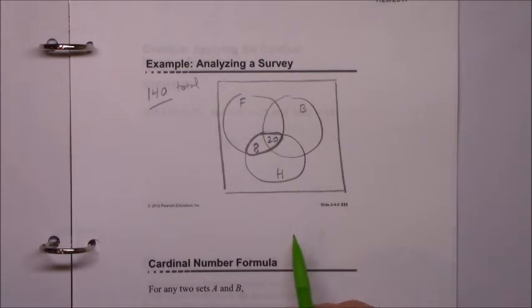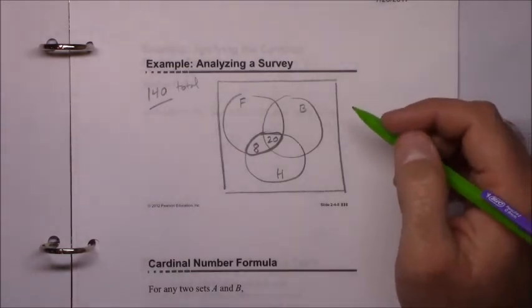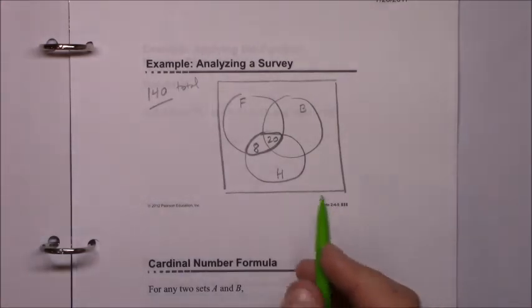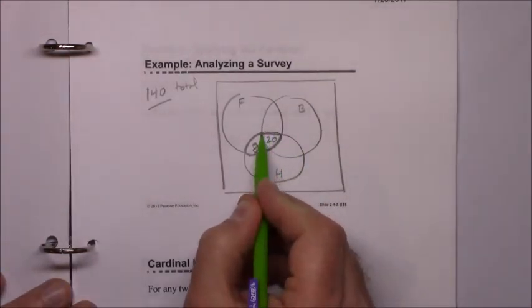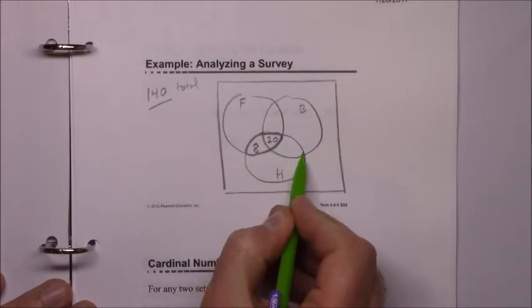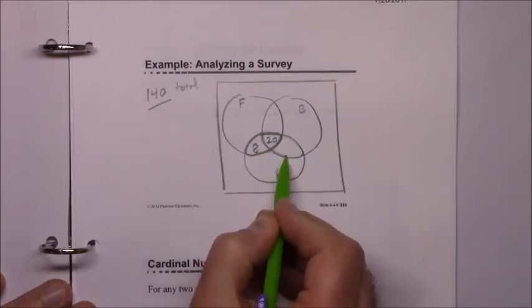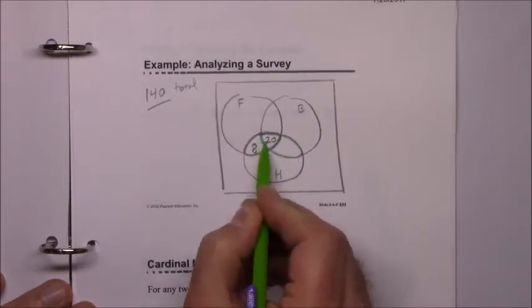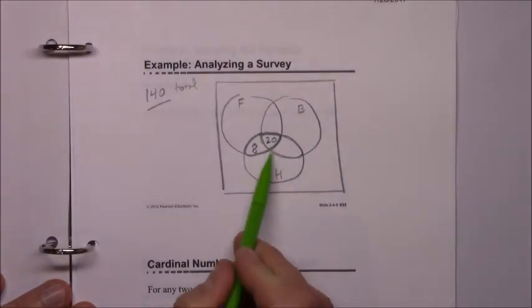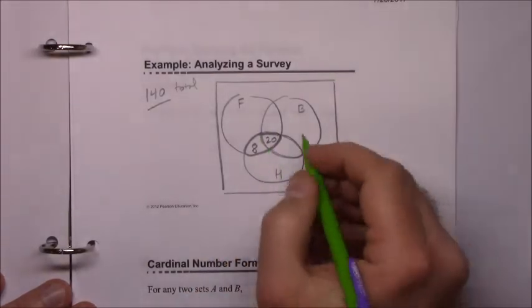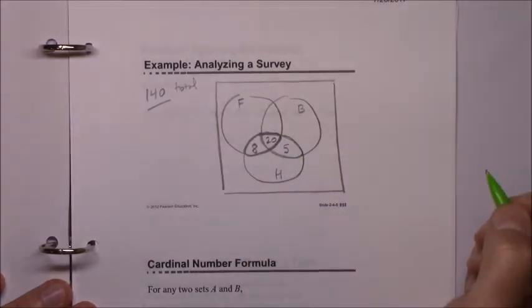Then I move up to the next piece of information. 25 individuals like baseball and hockey. So baseball and hockey intersect right here. Here's their region, their overlap. There's 25 individuals in this region. We've already got 20. We need the other 5.